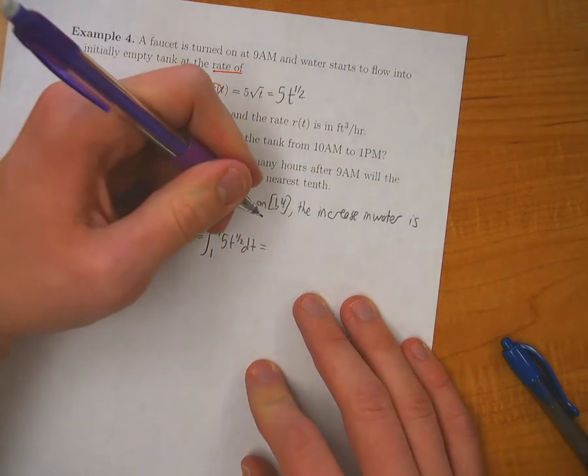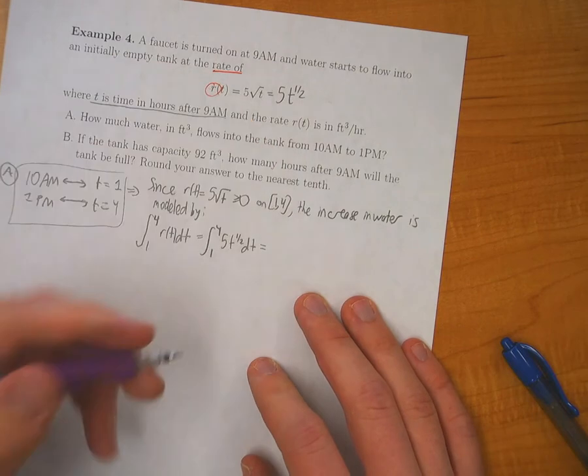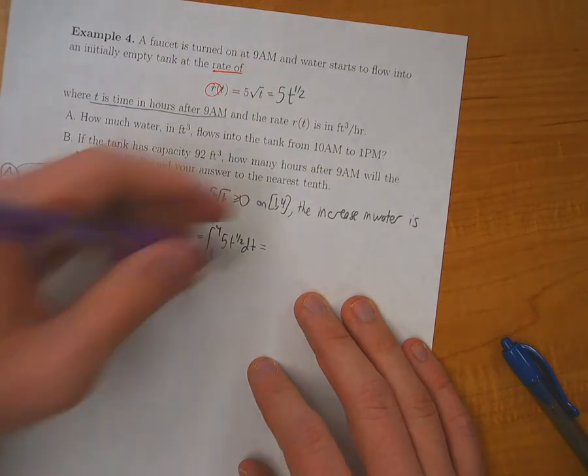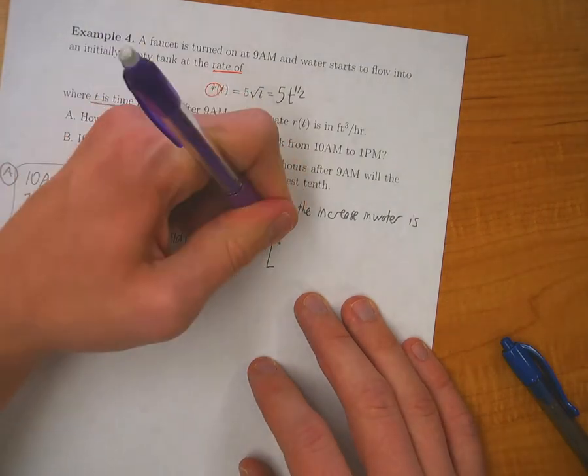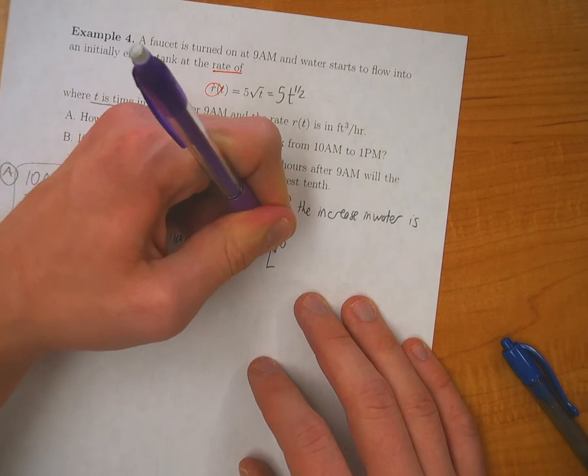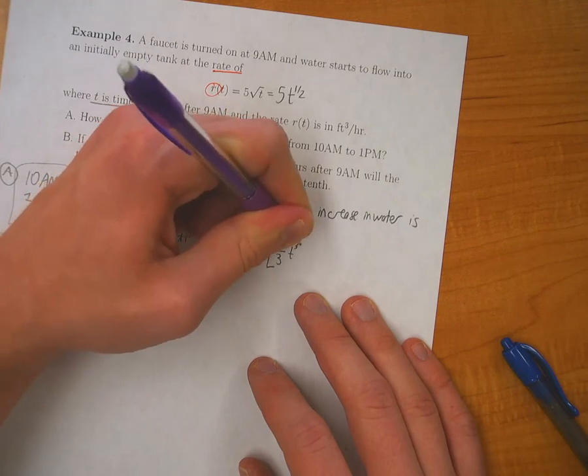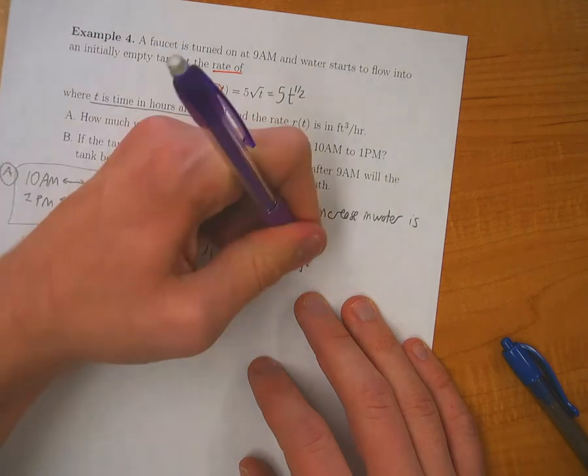If we take the antiderivative of this, based on what we've been doing up until this point, you should be able to pretty quickly see that this is just 10/3 times t to the 3/2 from 1 to 4.